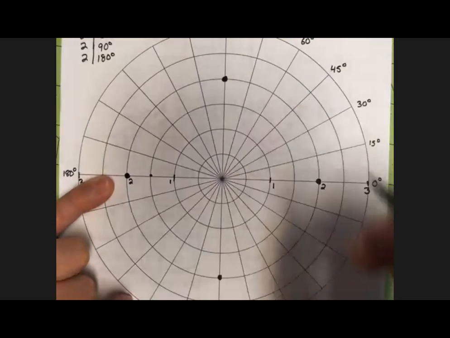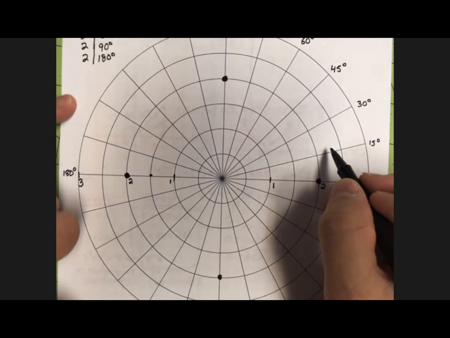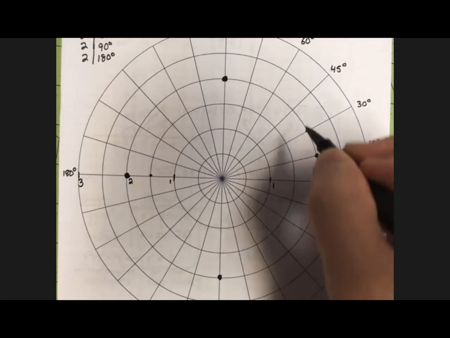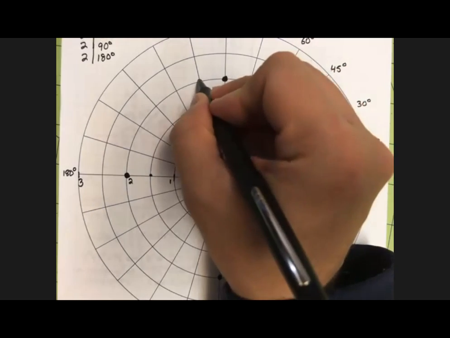Of course it's a circle, but let's fill in. And I don't want to write 15 different angles here. So I'm just going to fill in dots that are 2 units away at every single angle on this grid.